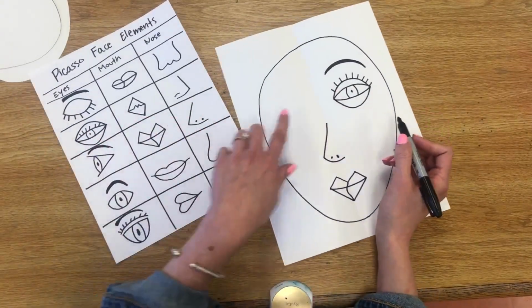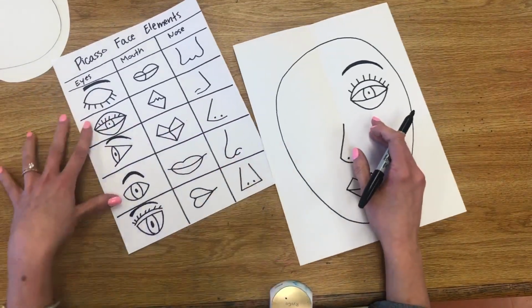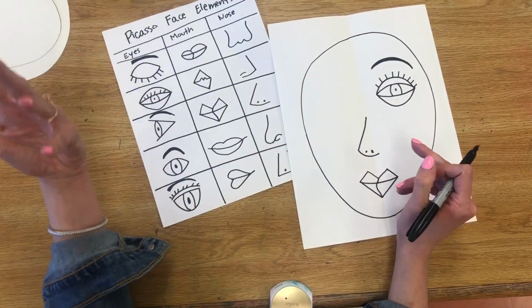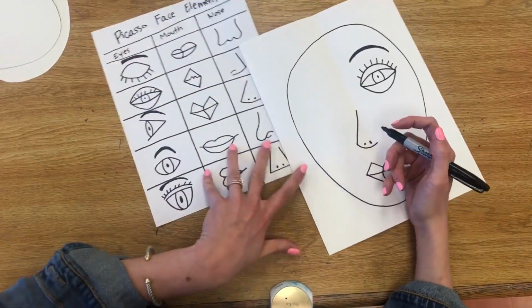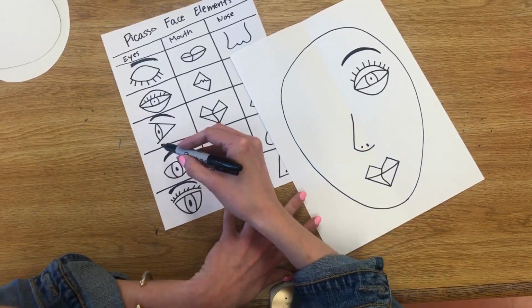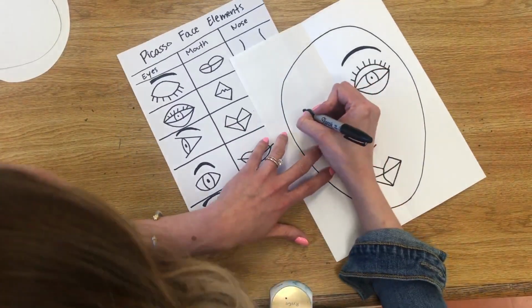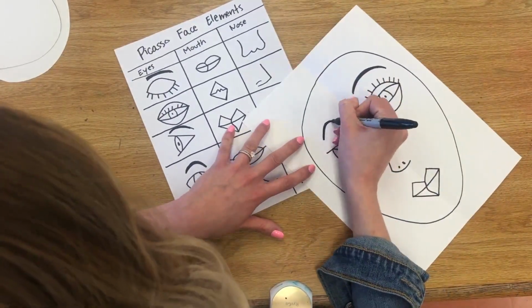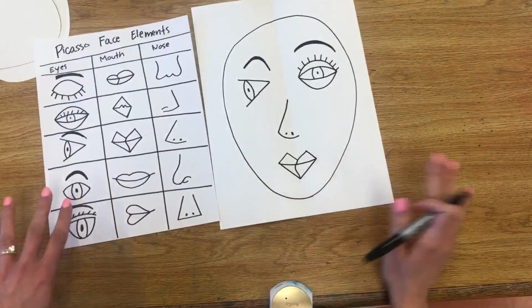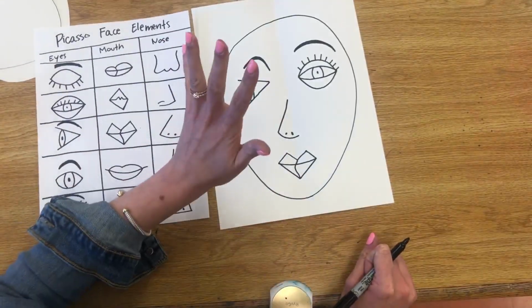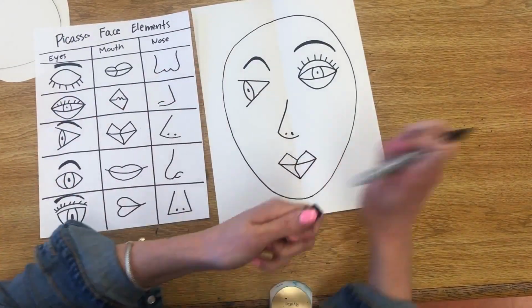And then for this eye, we want it to be asymmetrical, so I'm gonna choose something different. So don't choose the same eyes, because then it will be symmetrical. We don't want to do that this time. So maybe for my next eye, I'll do kind of like this funky looking one. All right, so that looks really goofy right now, but that is good because remember, this is a Picasso style face, not a normal style face.